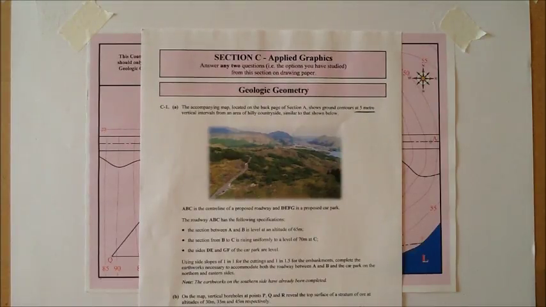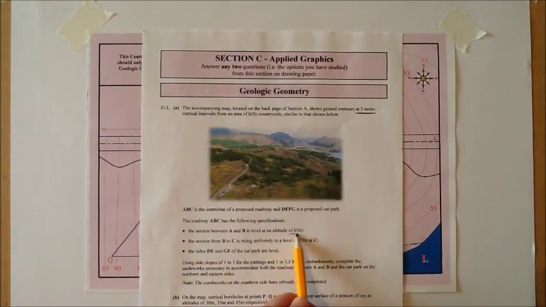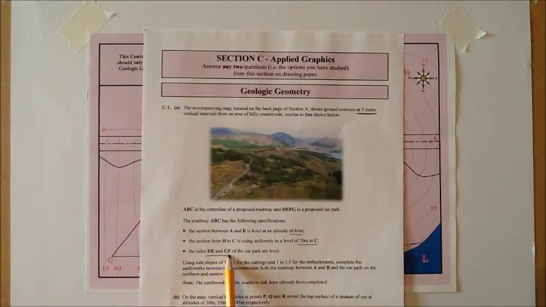Okay, so ABC is the centre line of a proposed roadway and DEFG is a proposed car park. The roadway ABC has the following specifications. The section between A and B is level at 65 metres. The section from B to C is rising uniformly to a level of 70 metres at C. And the sides DE and GF of the car park are level.